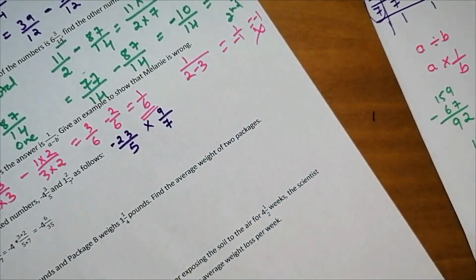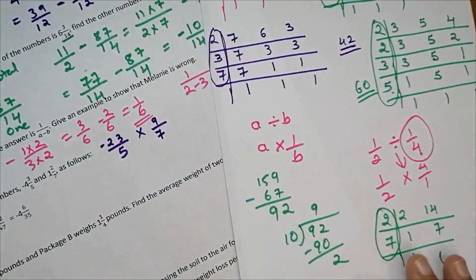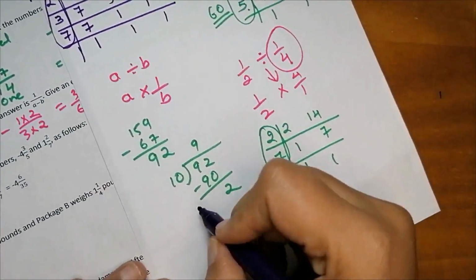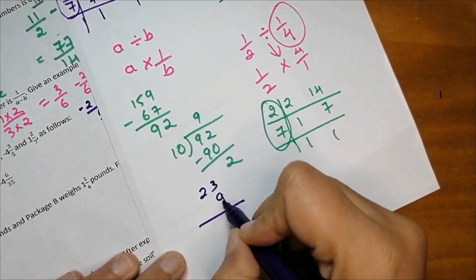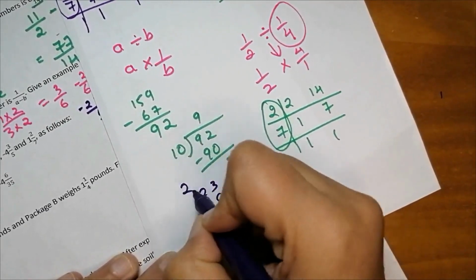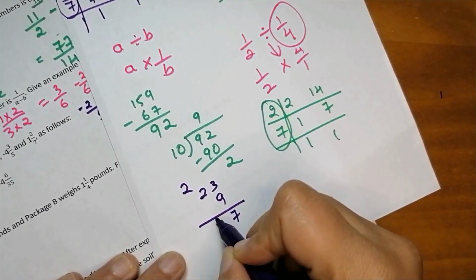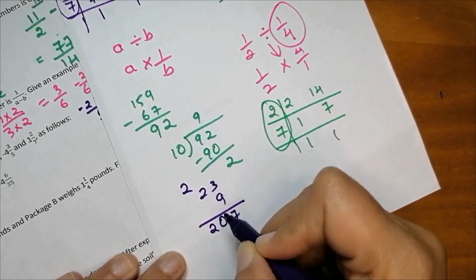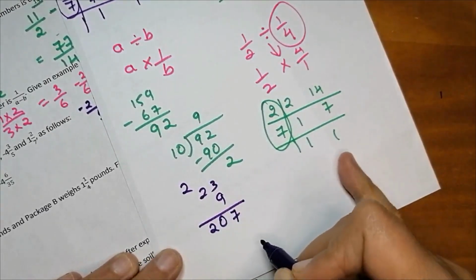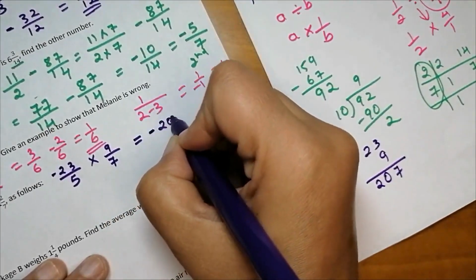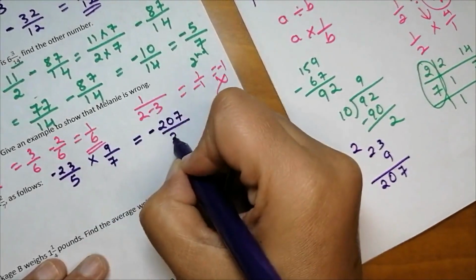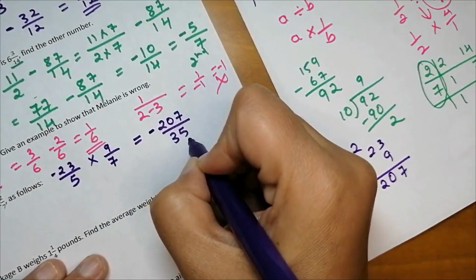Okay, now you have nothing common, nothing that would cancel here. So we have to multiply. So let's say 23 times 9 is what? 23 times 9, right? 9 3s are 27. 2 carried forward. 9 2s are 18. 18 plus 2 is 20. So that's 207. So this is 207 over 35. Now this number is bigger than this, right?